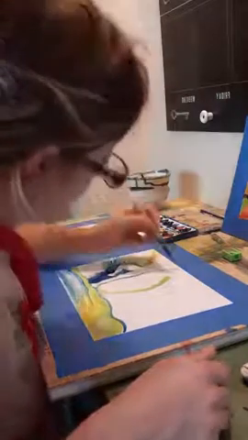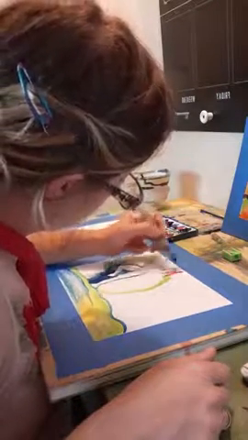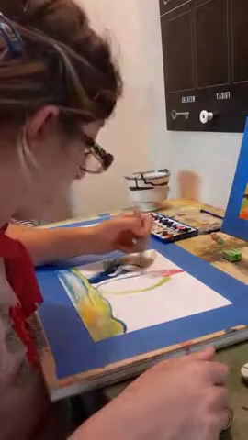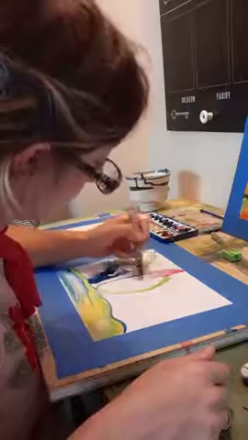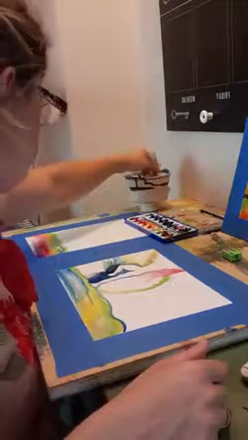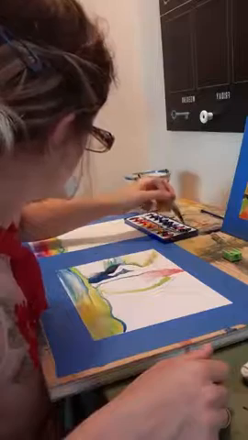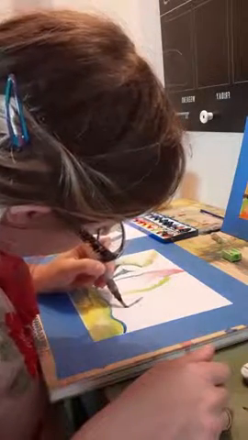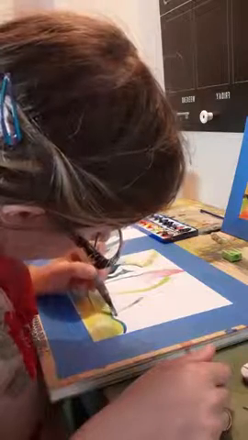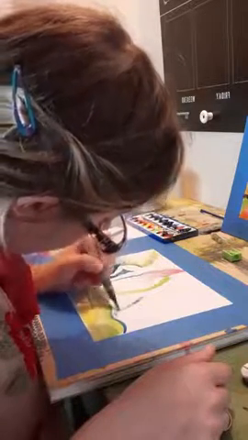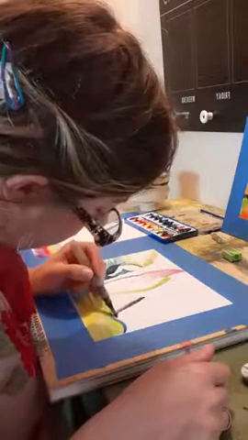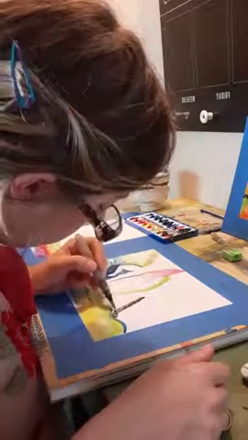My palette kind of ended up getting knocked on its side at some point. So all of my paint is kind of smeared. But that's okay because I have more. And then on this one over here, I'm going to start kind of filling in some of the silhouette so it stands out.